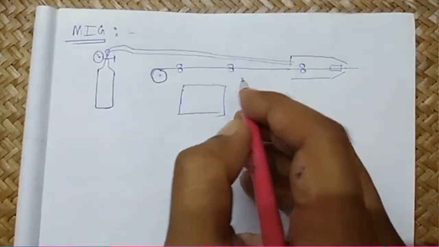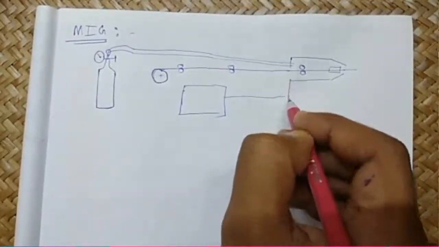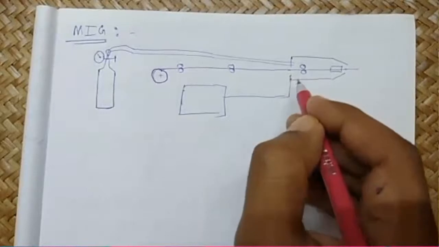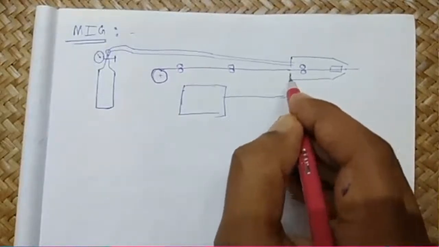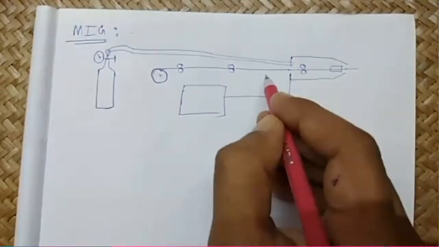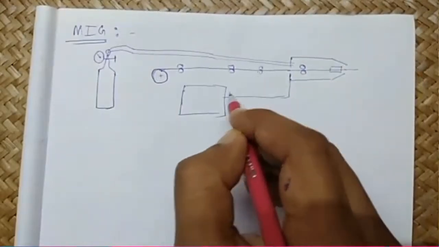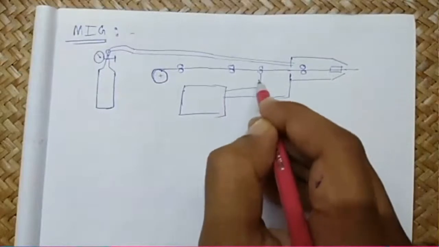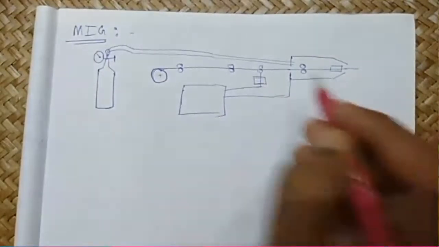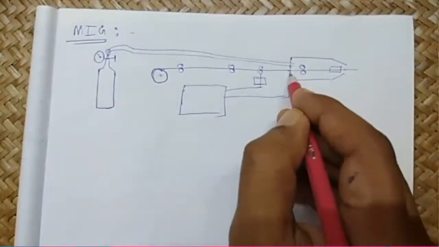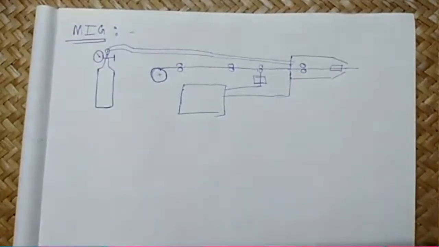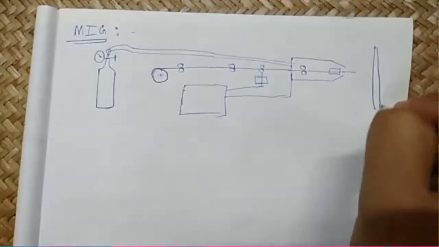This control device is again connected with the welding gun, and there is a roller which is connected to this control device through a controller. Now here there are several inputs, and this is the job.